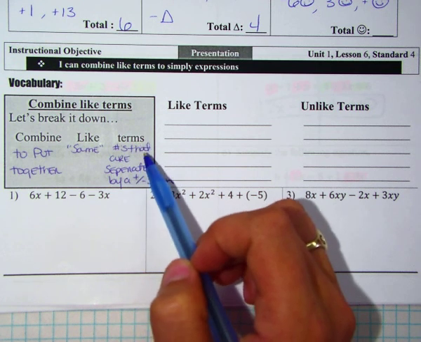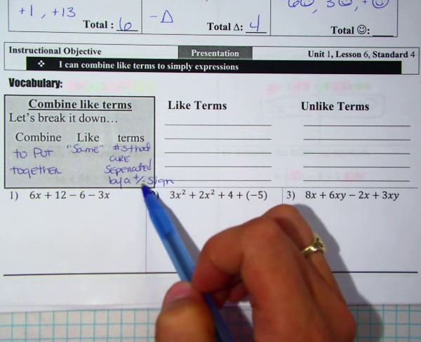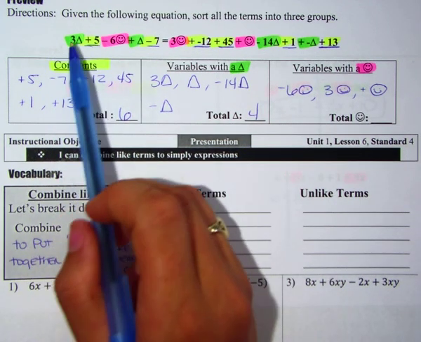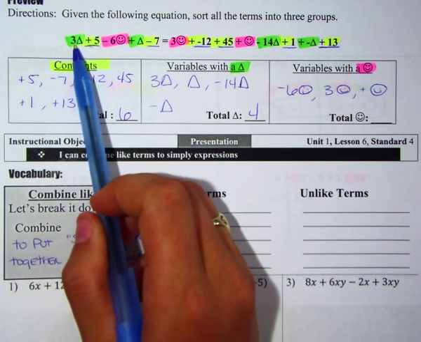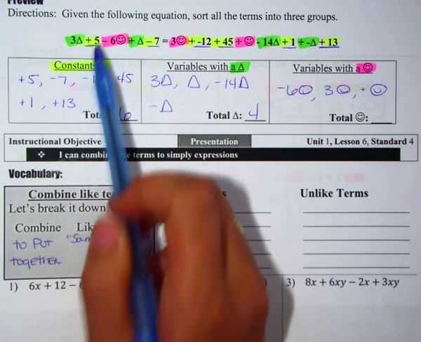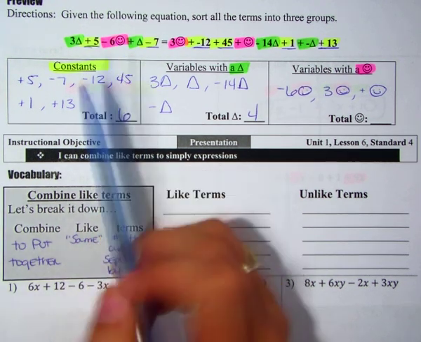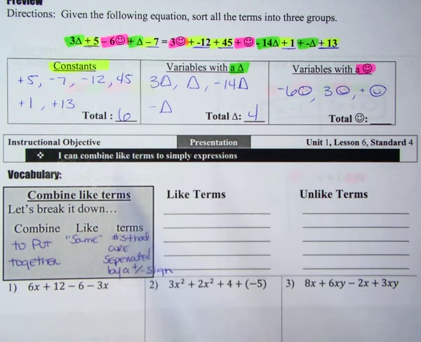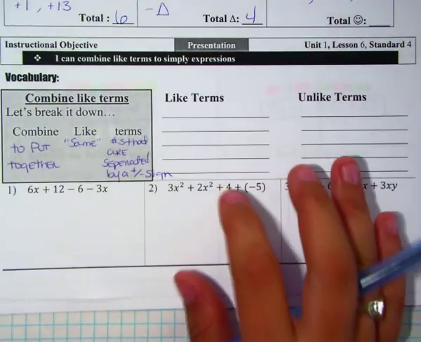And terms are numbers that are separated by a positive or negative sign. So up here, for example, each of these that I have highlighted is a term. 3 triangle is one term, 5 is one term, -6 smiley face is a term, triangle is a term, -7 is a term, because all of them are separated by plus and minus signs.